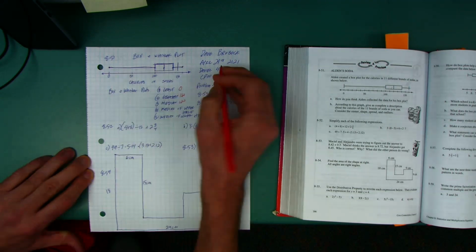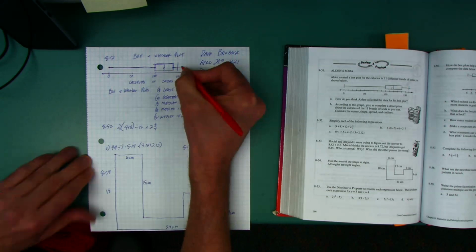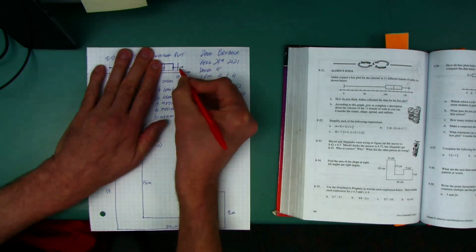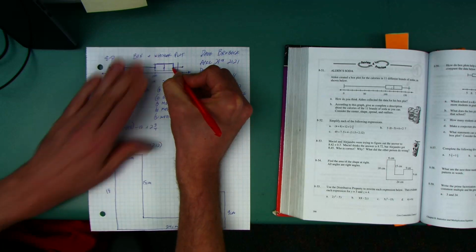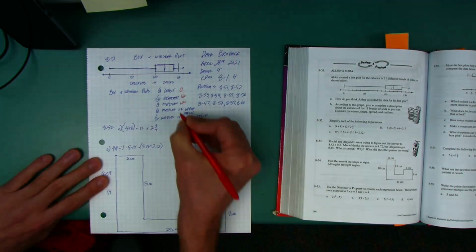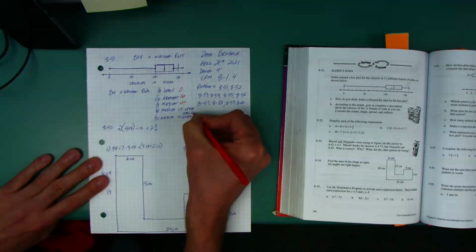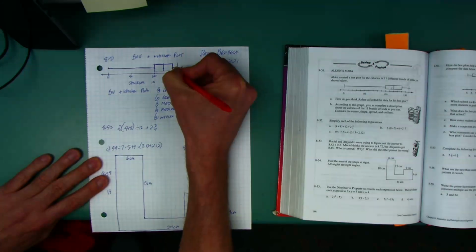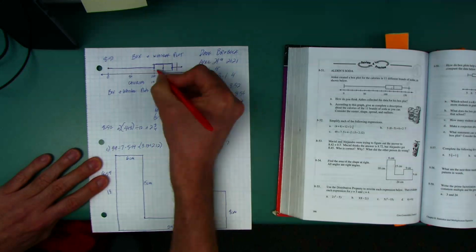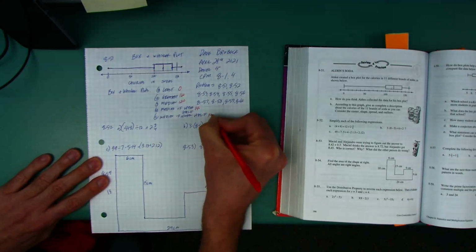Now I go back and I do the same thing. Take the median, take the biggest number, take all the numbers in between, and get the median of all of those numbers. That's the right side of the box. Okay, so the median of the upper half, that's right there. That looks like it's 140. The median of the lower half, that's right there on 100.